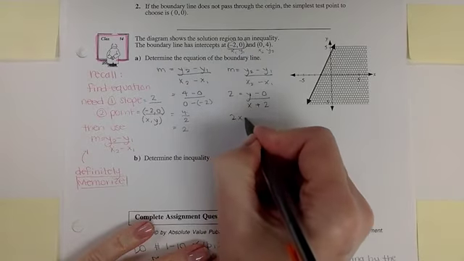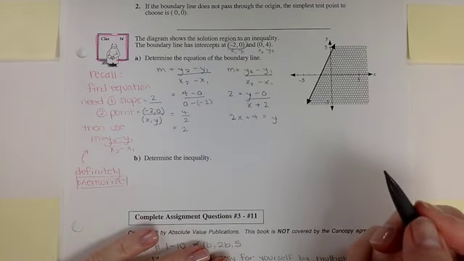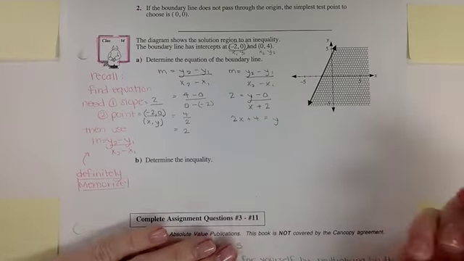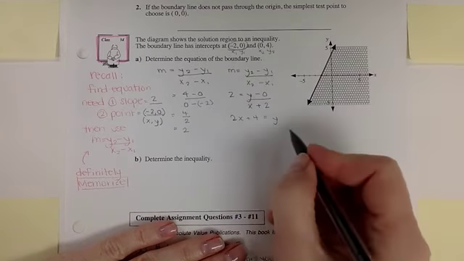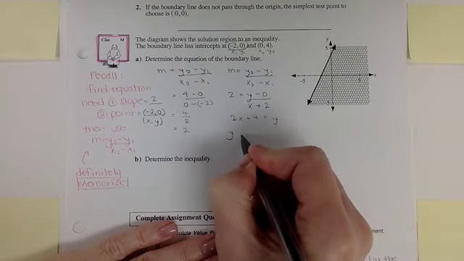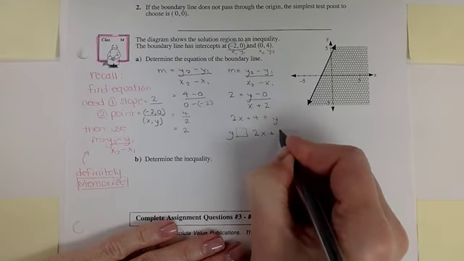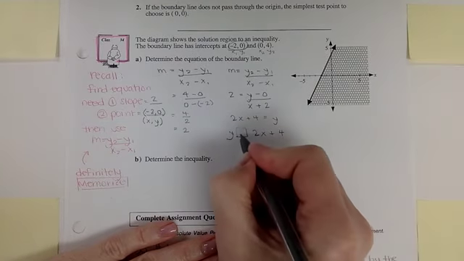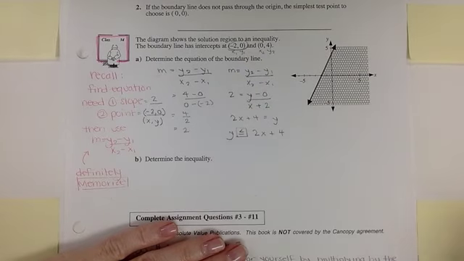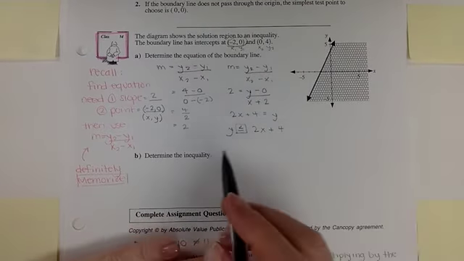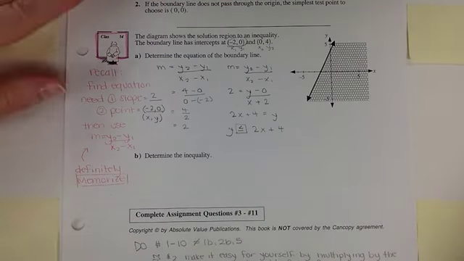Cross multiply: 2x plus 4 equals y, and wow, I'm all done. Okay, so that's the equation of my line. I need now to make the inequality. So I'm just going to rearrange this for a second. Y, and then 2x plus 4. I know because it's a solid line, it will have an equal part, and I'm shading below, so it will be less. And, oh, I just did that part B in here. So, fantastic. This is a nice one.